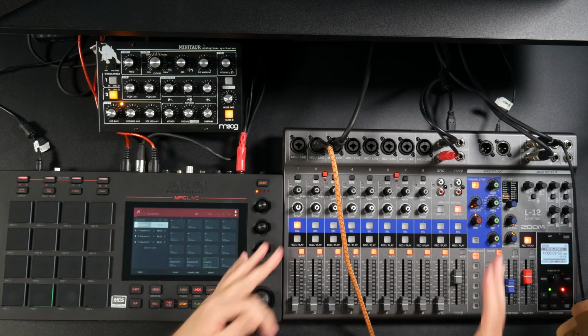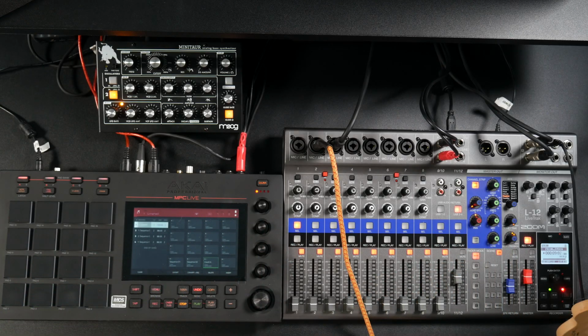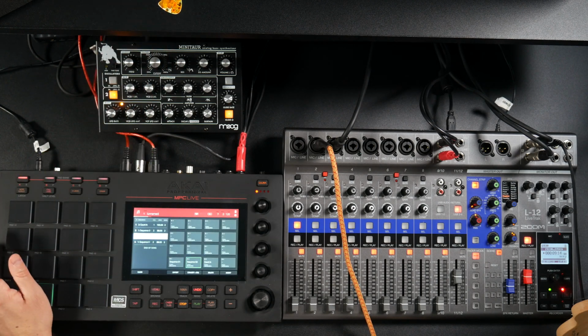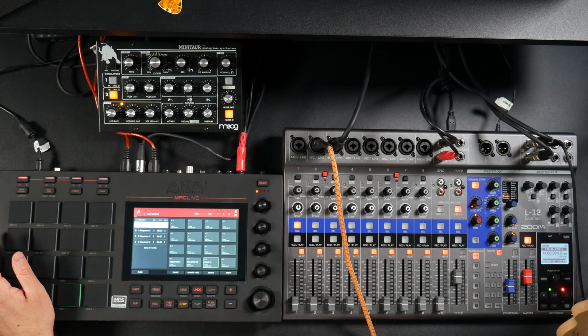The Zoom L-12, there you have it. This is an excellent setup. I don't care what anybody says about this. In the right hands, the Zoom L-12 is a powerful device. And you know, this is why I do videos about it, because it's legit. You can legit make music. I don't care what anybody says. You can make music with this thing.